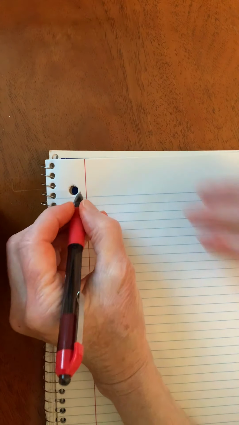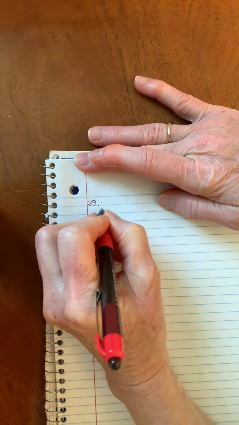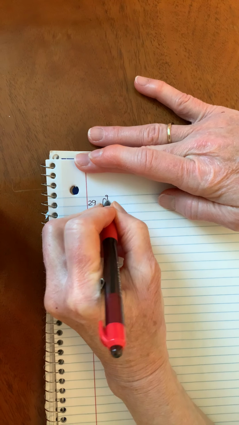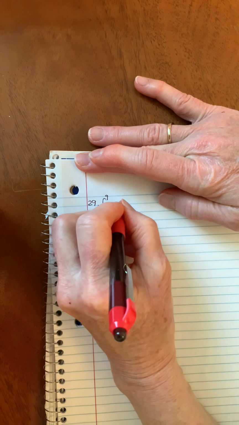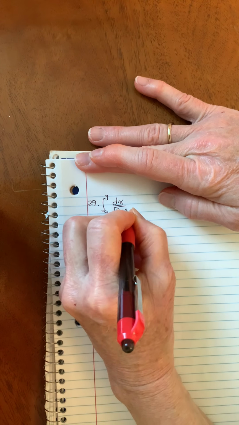Let's go on to another one and just try to work a few different types of integrals and some other types of problems here. So I'll try to stick with integration on this particular piece. Here's an improper integral, jumping to number 29. It is the integral from 0 to 9 of dx over the square root of 9 minus x.